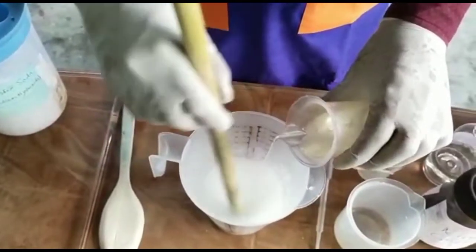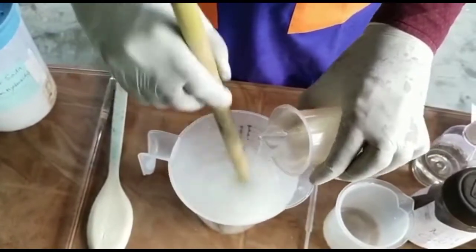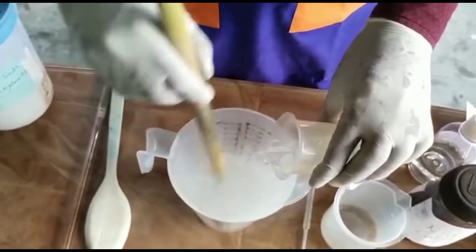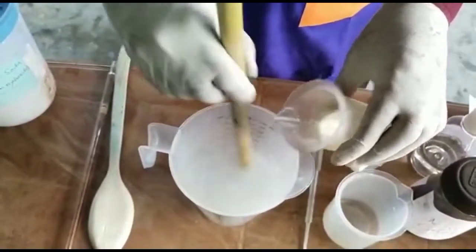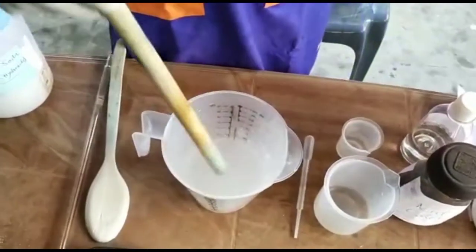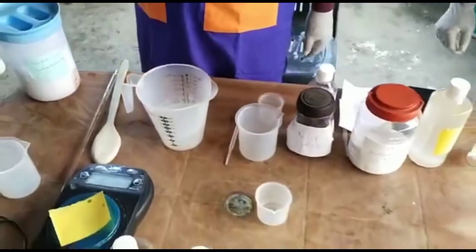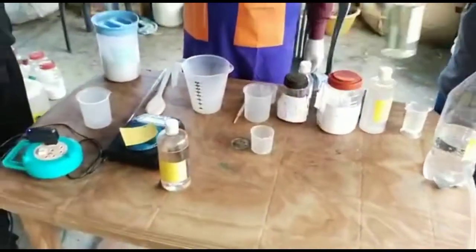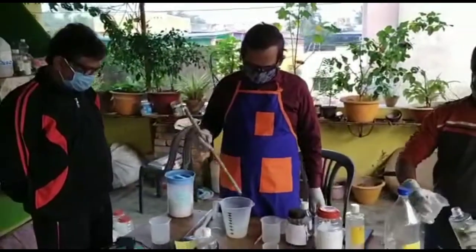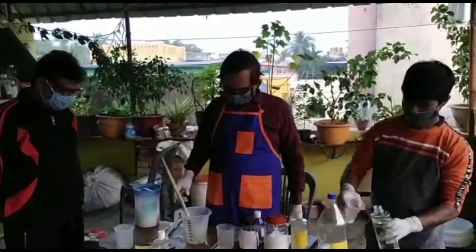You see, slowly color will be changed. It will be thickened. It is almost jelly-like. So we are not putting all. It is almost jelly. You see, it is very thick jelly. So you have not put very good quality acid thickener and very good quality HCl. Then it has thickened.